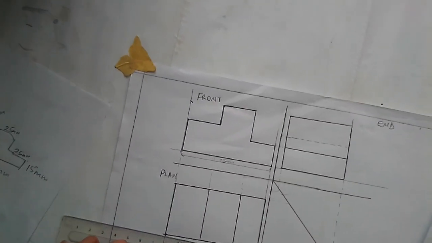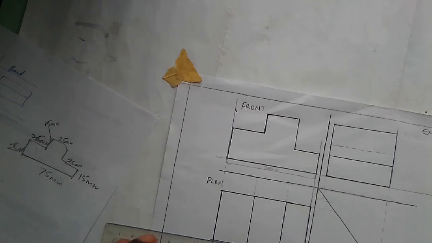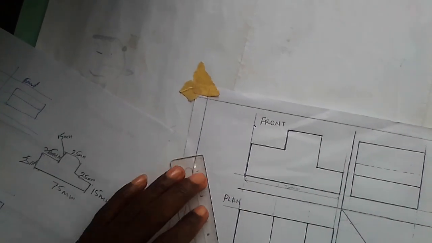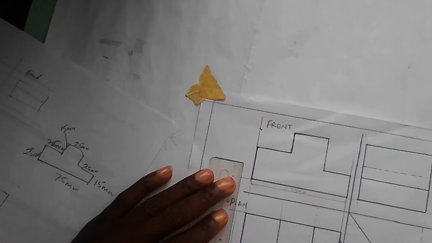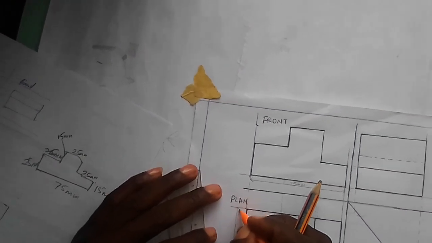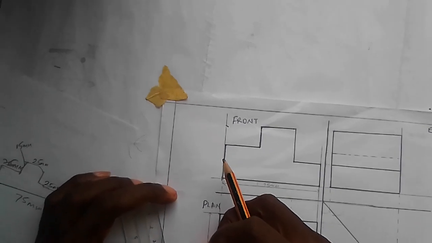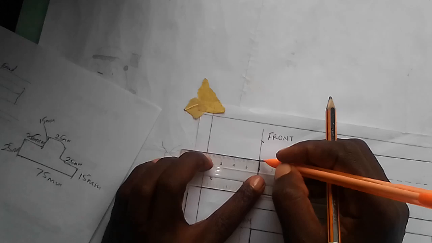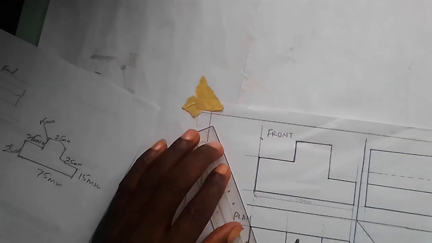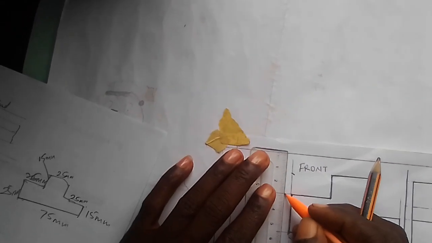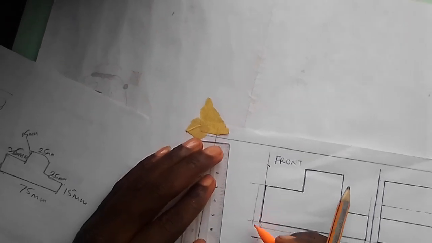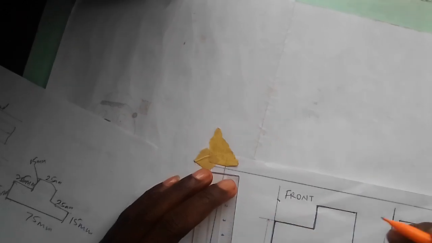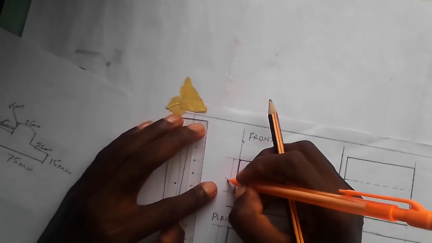So for this side, write your dimension also. Put your dimension line here. And you see? Put your dimension line. And this is 50. I measure 50 millimeter here. So this place, what do I measure? This should be 25 millimeter. So you write 25. From this place to this place, that's 25 millimeter.